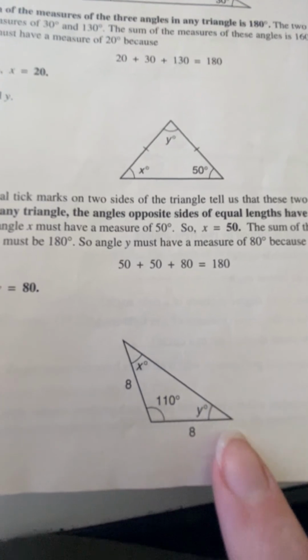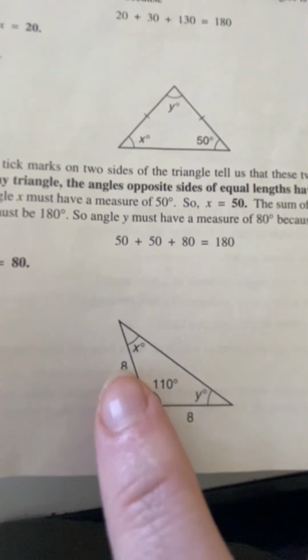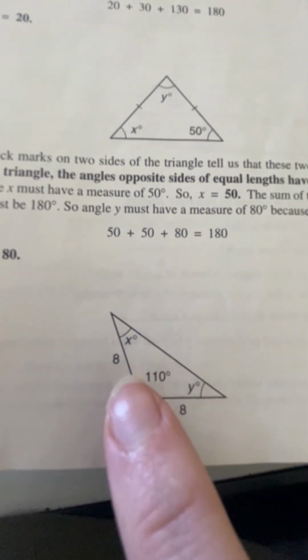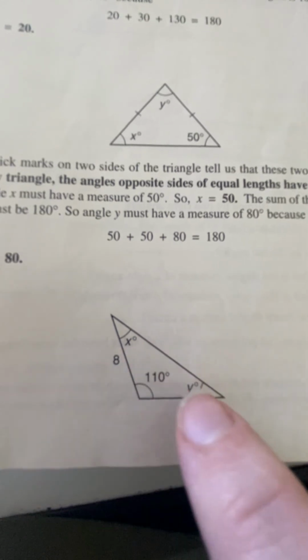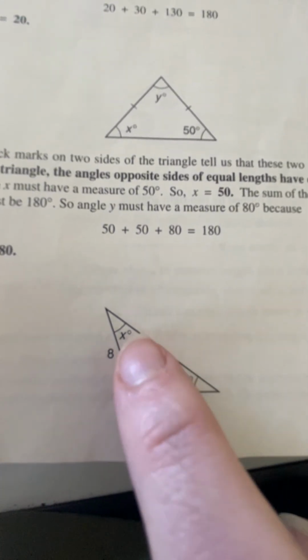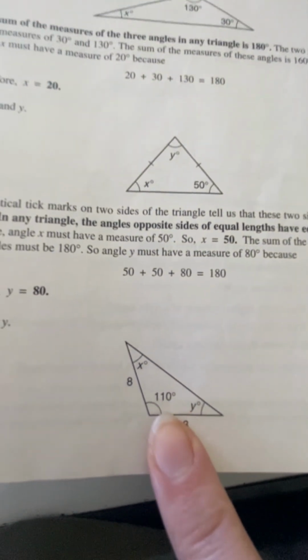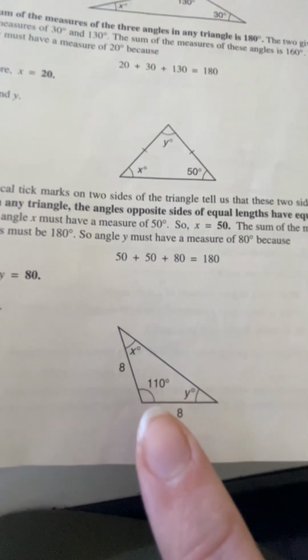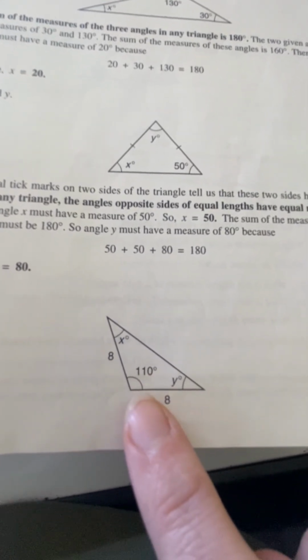So you should be able to do this down here as well. This is just a little bit trickier because this is an isosceles triangle. If you see this is 8, this is 8, that means that these 2 should be the exact same angle measure. Not a length, angle measure, okay? So 180 degrees minus 110 degrees is 70 degrees.